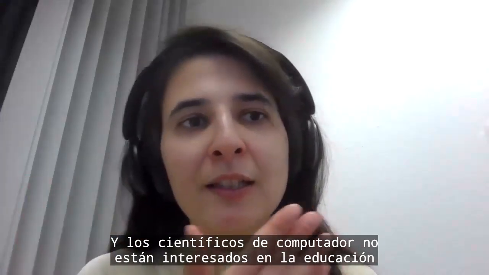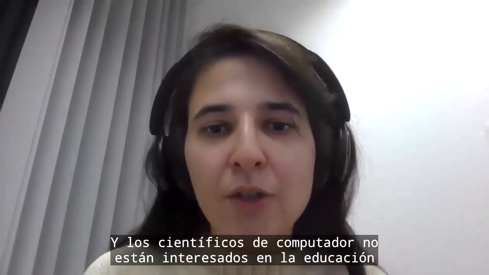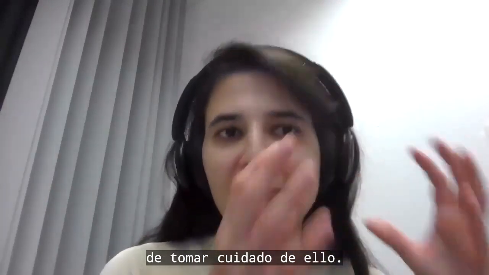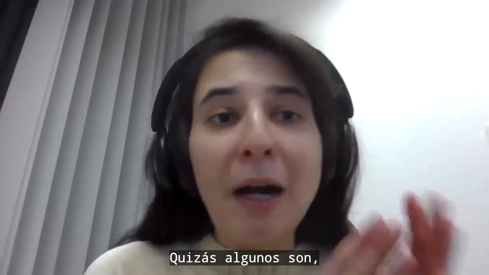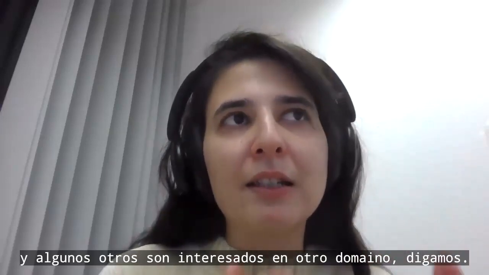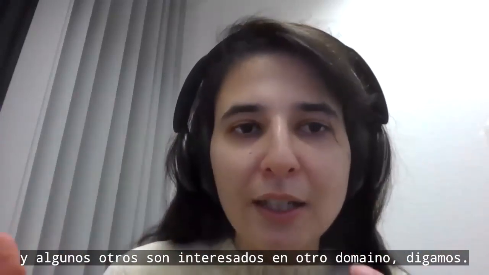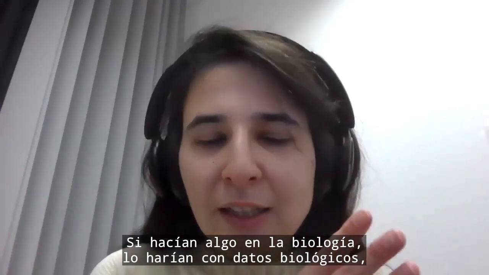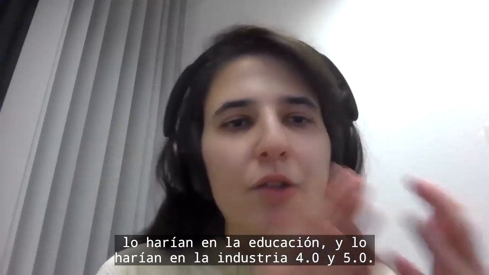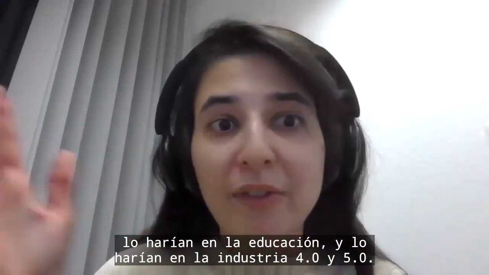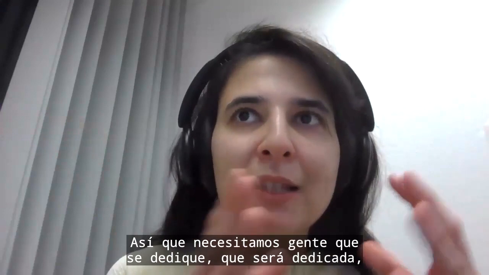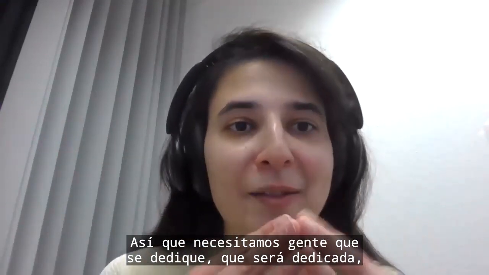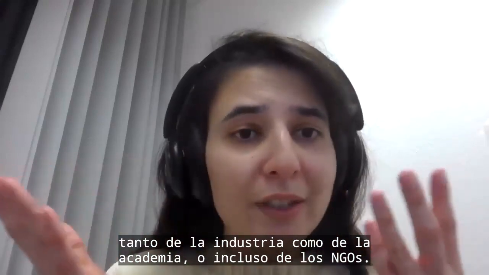And computer scientists are not really interested in education from the perspective of advancing it and taking care of it. Maybe some are, and some others are just interested in it as another domain, let's say. As they would do something in biology with biological data, they would do it in education, and then they would do it in industry 4.0 or 5.0. So we need people who will be dedicated, either from industry, academia, or even NGOs.